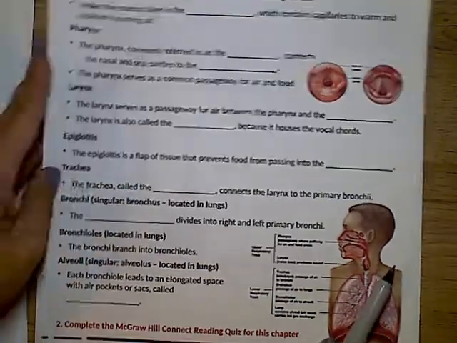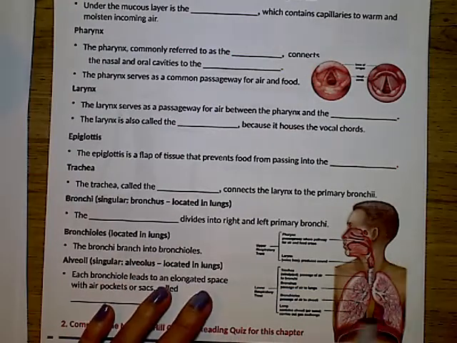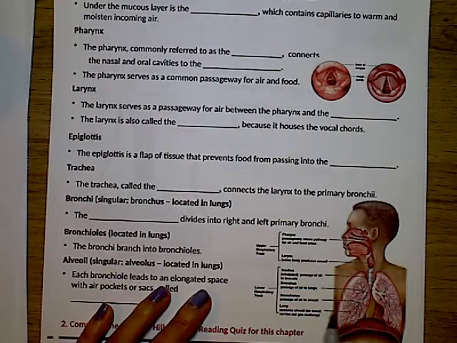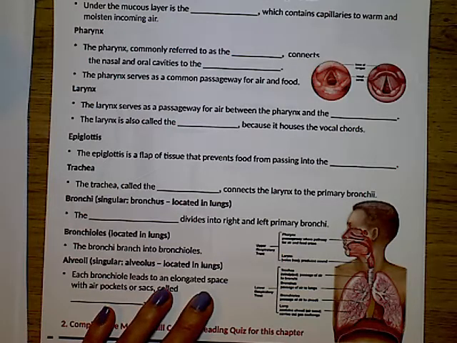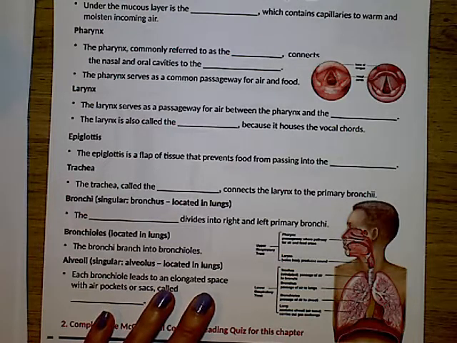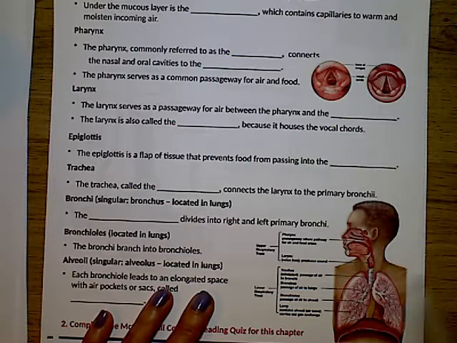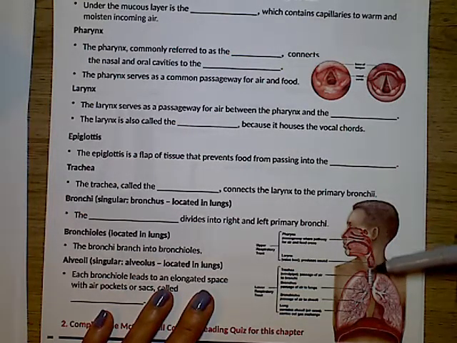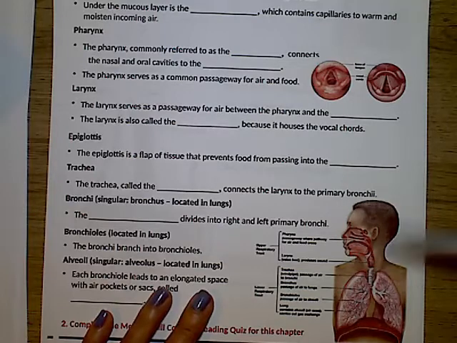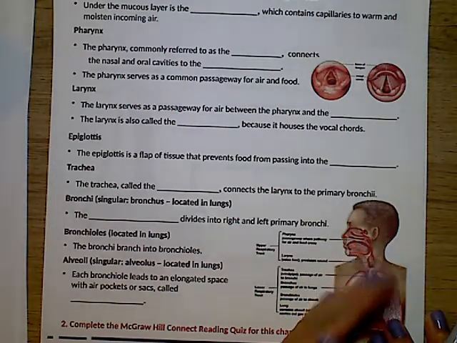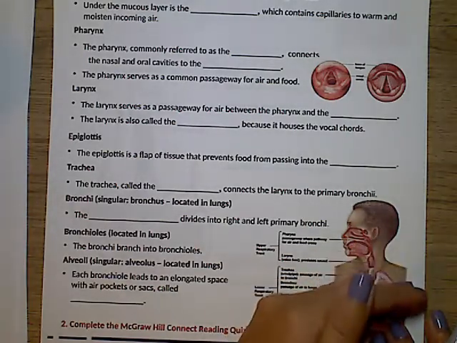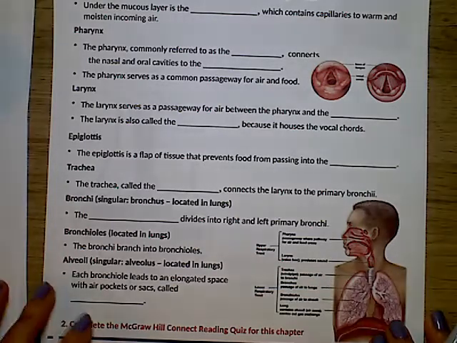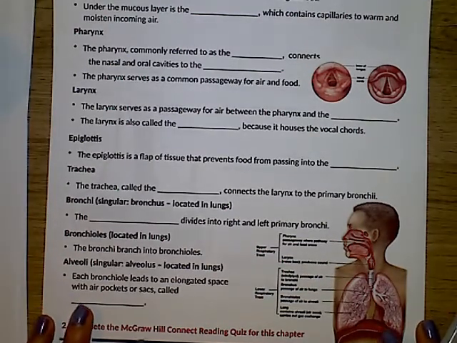And then you have something called the epiglottis. I don't think it's pictured here, but it's the flap of tissue that prevents food from passing into the larynx. When you swallow your food, obviously it goes through the pharynx. You don't want it to go down your trachea into your lungs. So when you swallow food, the epiglottis will flap closed to block off the trachea so food doesn't get into your lungs.